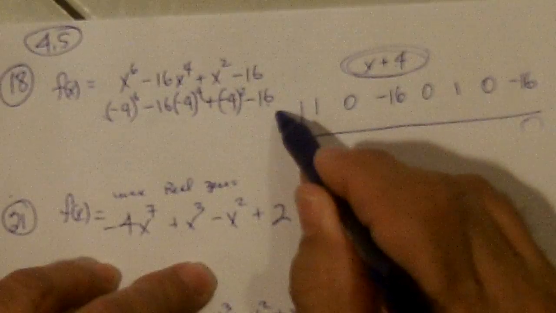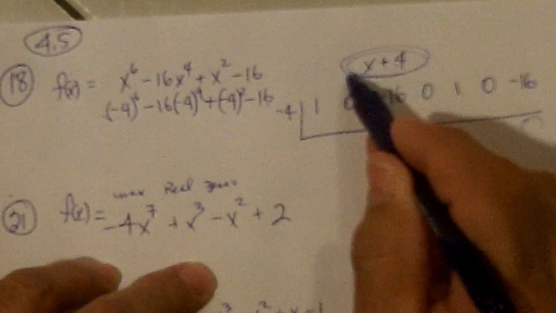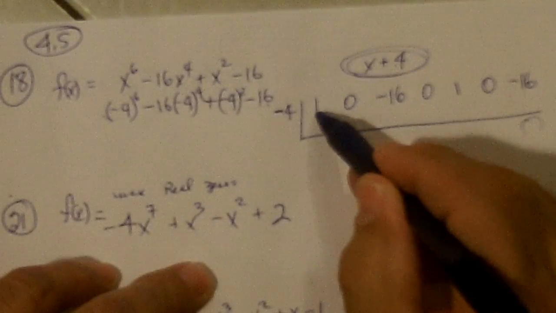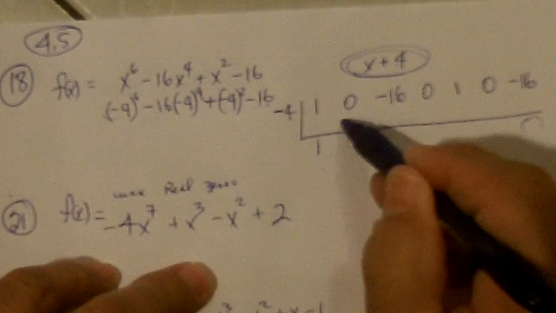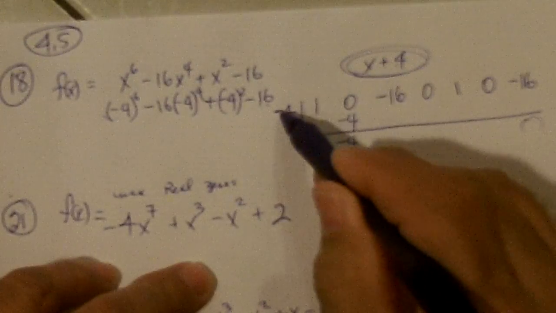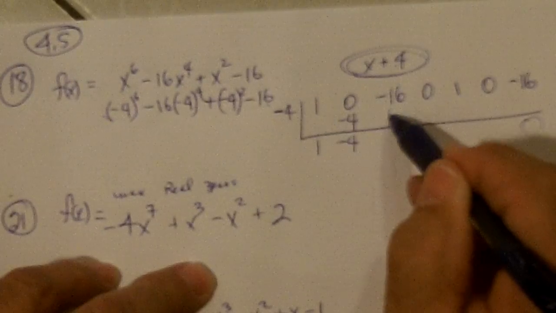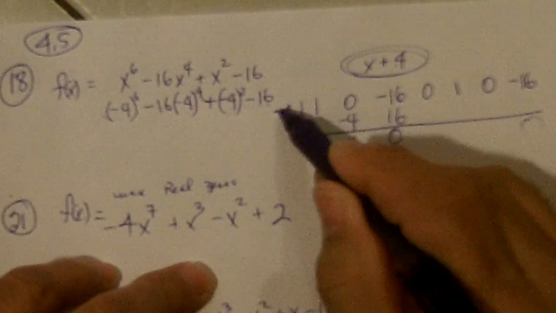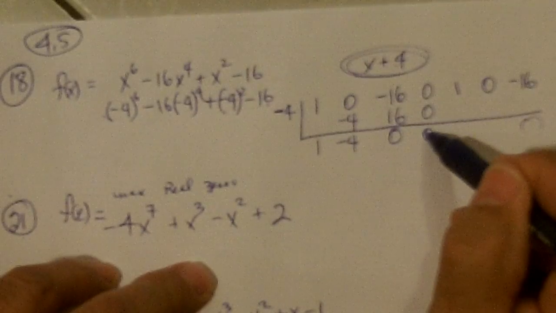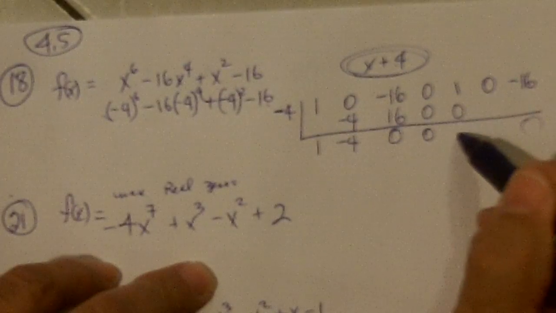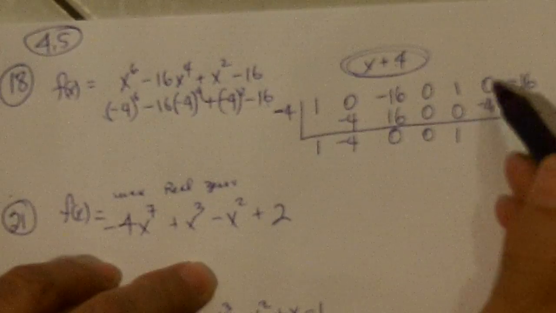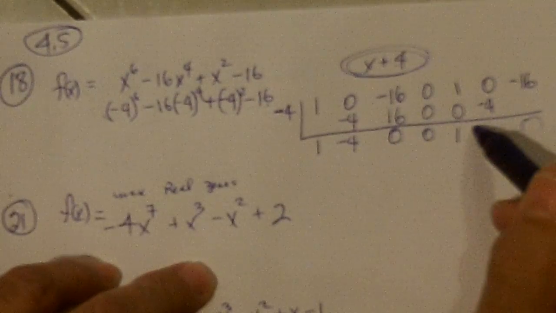So I'm going to put in negative 4, because that's what makes this factor be 0. That negative 4 would be the 0. 1 plus nothing is 1, times negative 4 is negative 4. 0 plus negative 4 is negative 4. Negative 4 times negative 4 is positive 16. This would come out to be 0. 4 times 0 is 0. Add 0. Negative 4 times 0 is 0. Add the 1. Negative 4 times 1 is negative 4. Add 0 and I get negative 4.